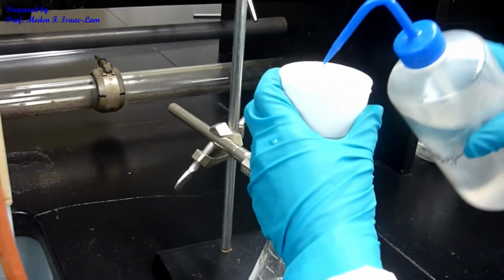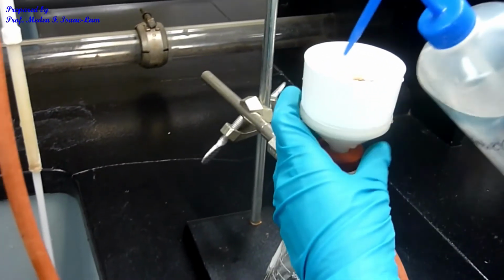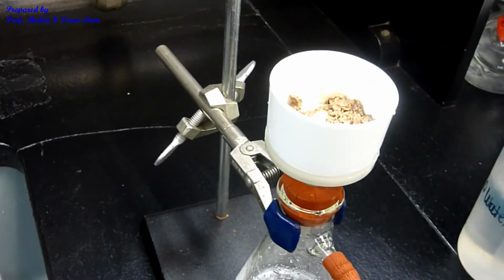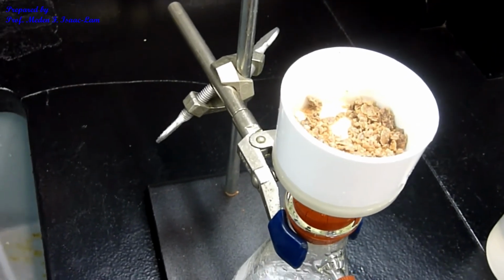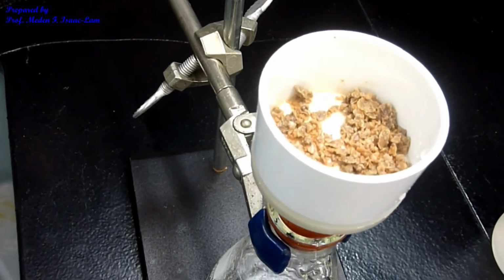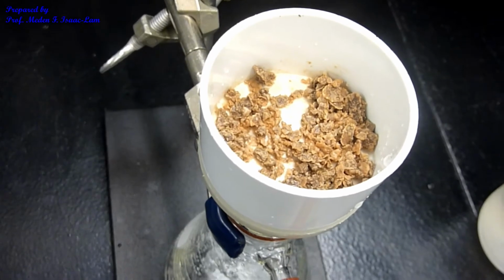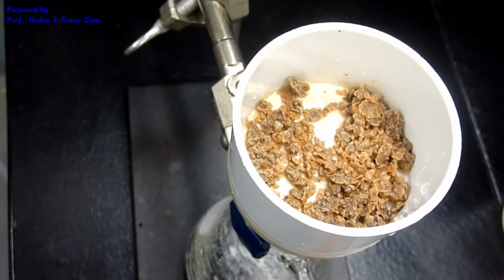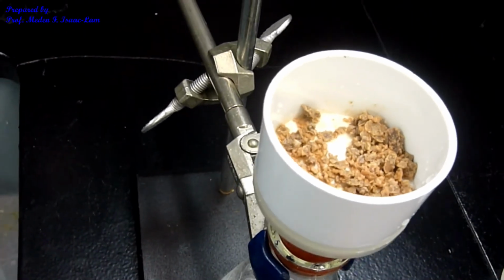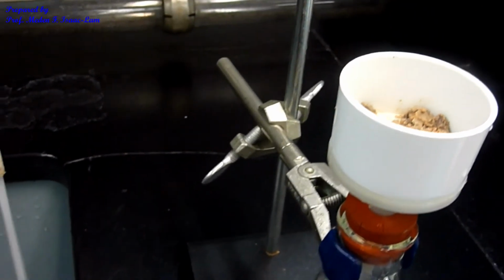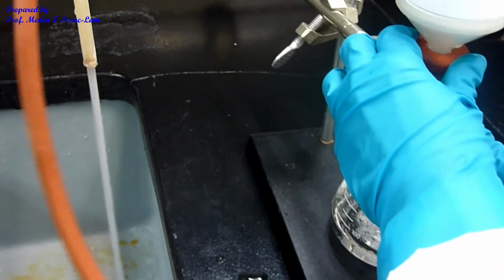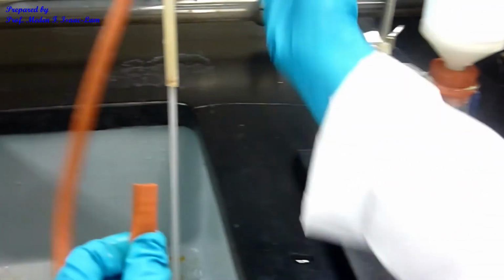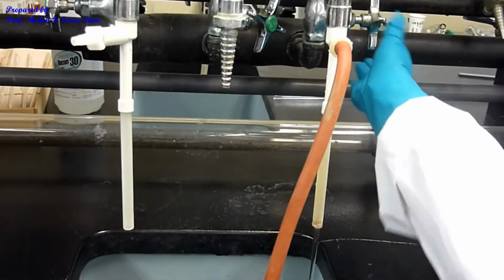And then I'm just going to rinse out. So I want to clean it up a little bit more. So we're going to do a recrystallization step to be able to clean up the sample. So now I turn off the vacuum or the water aspirator. I detach first and then I will turn off.